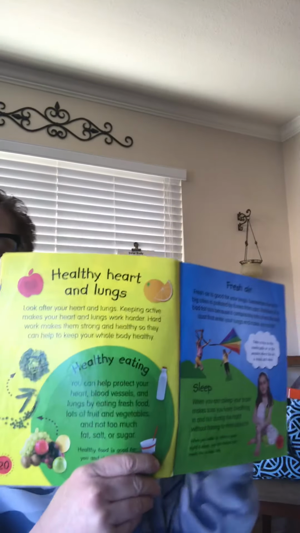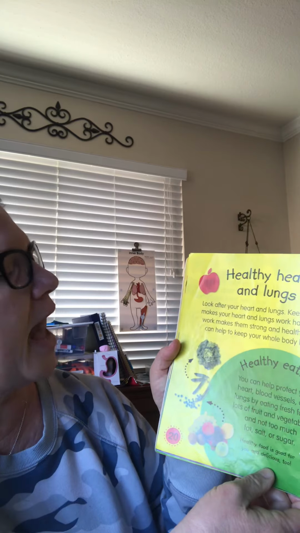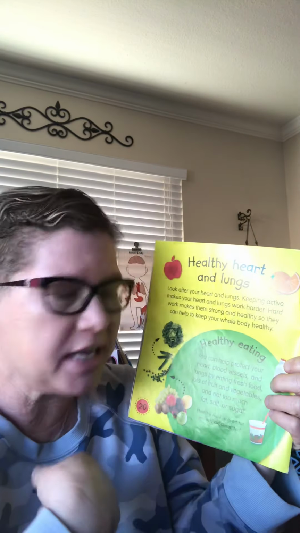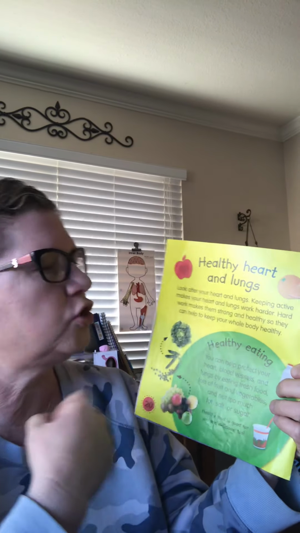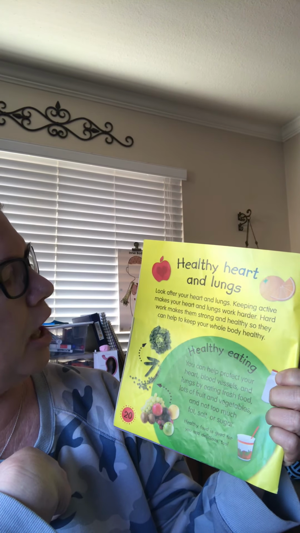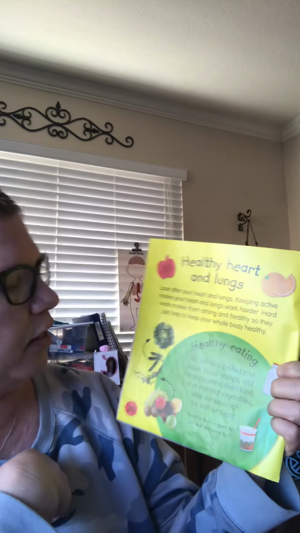Healthy heart and lungs. Look after your heart and lungs. Keeping active makes your heart and lungs work harder. Remember, your heart is a muscle and we have to work our muscles out to keep them strong. So getting some activity, some exercise, that's why we have PE as well, keeps your heart strong. Hard work makes them strong and healthy so they can help to keep your whole body healthy.